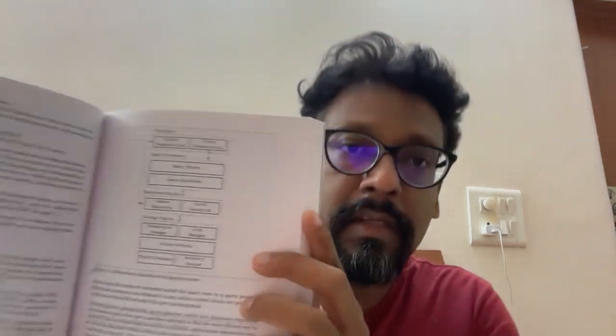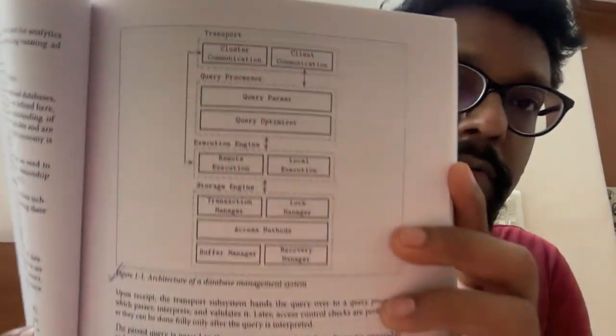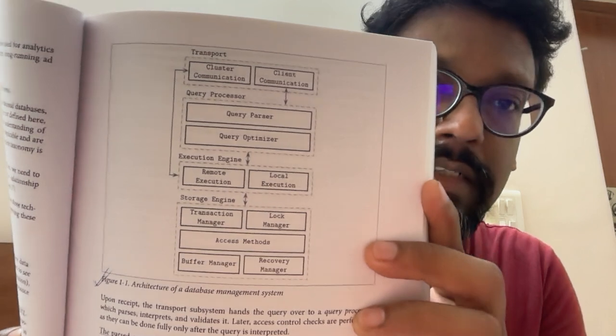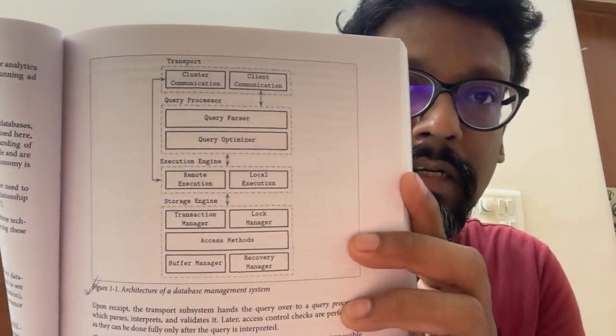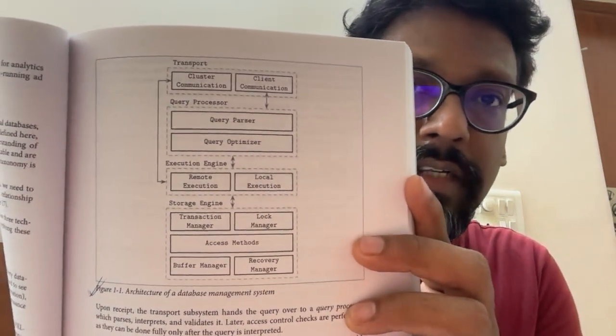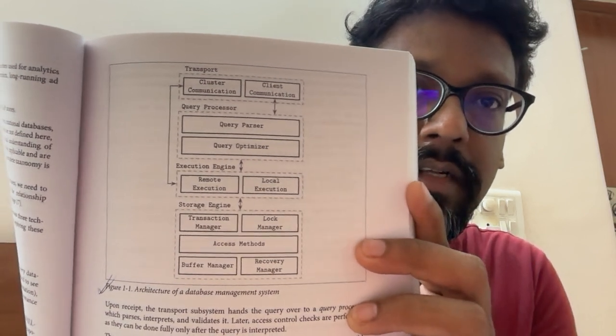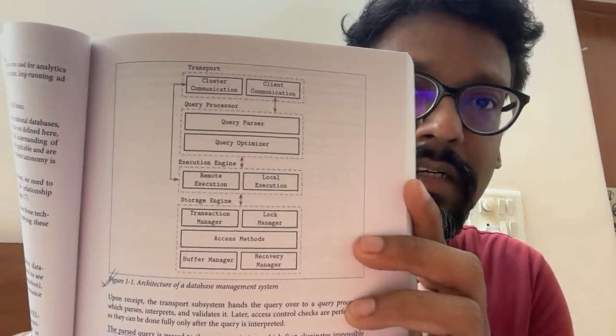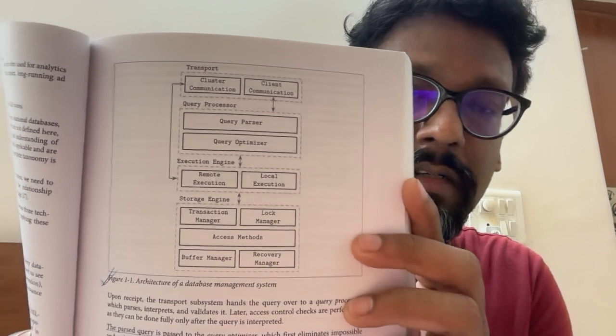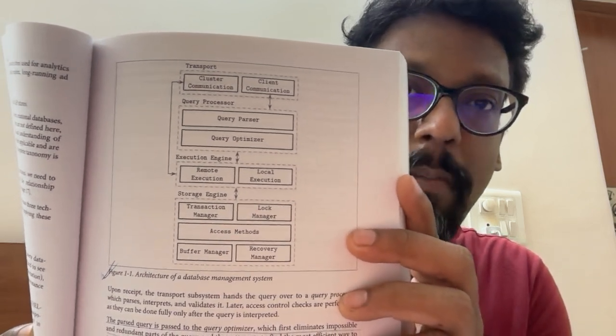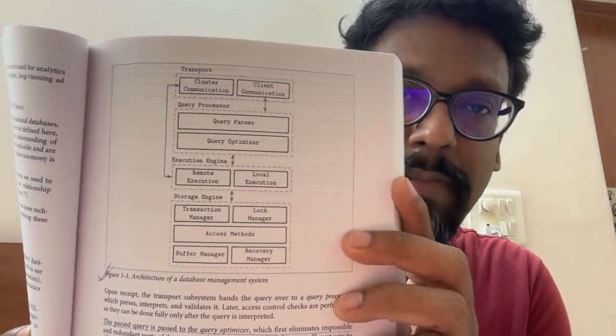So chapter 1, let's start with introduction and overview. We have the DBMS architecture diagram right over here. We can see there is the client communication, then going to the query processor, the query parser parses the query, the optimizer optimizes the query plan.